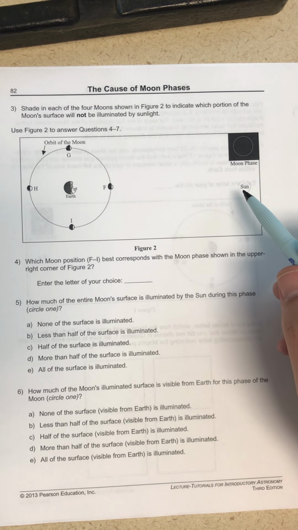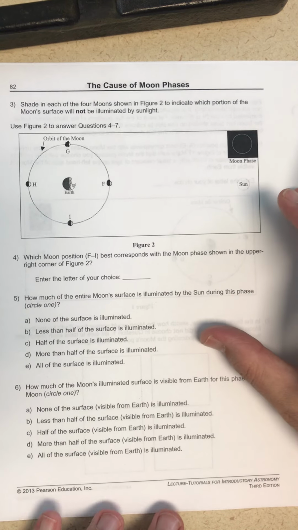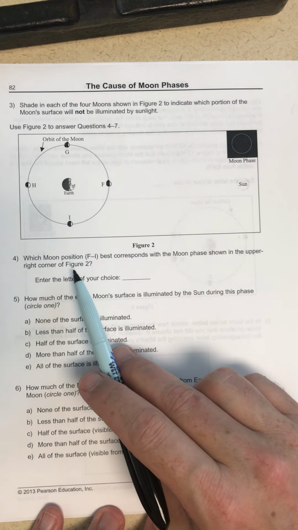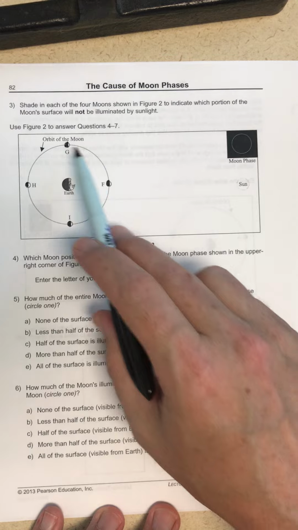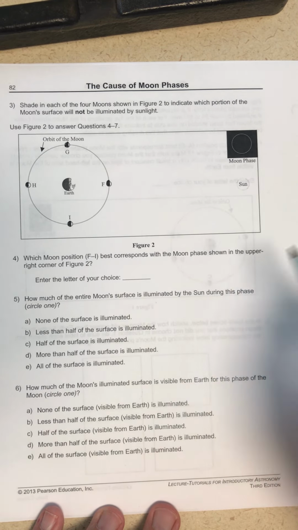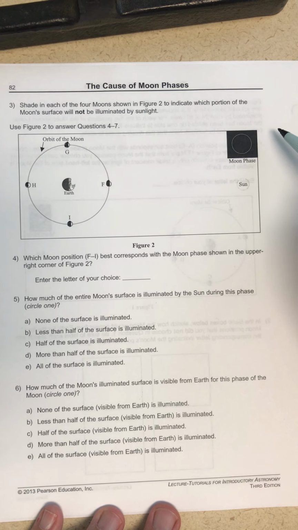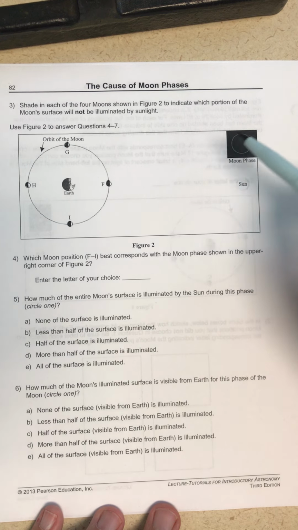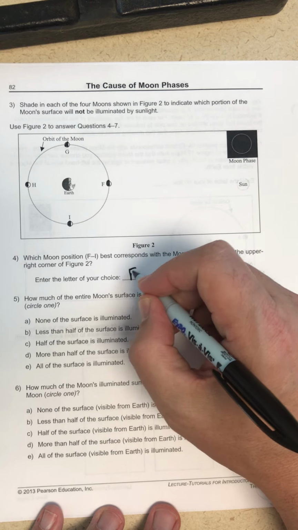We're going to use figure 2 to answer questions 4 through 7. Which moon position F through I best corresponds with the moon phase shown in the upper right hand corner of figure 2? So that is a new moon. I can't see the illuminated side of the moon at all because it's facing away from Earth, and that is F.